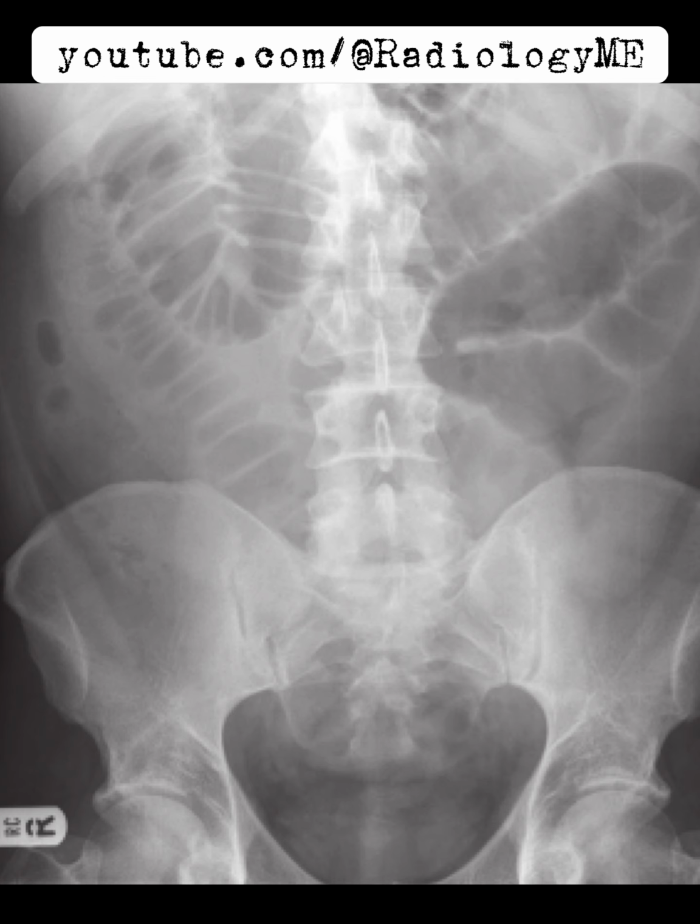Next steps would involve urgent surgical consultation, as operative intervention is often required in adult intussusception, especially when there's high-grade obstruction.